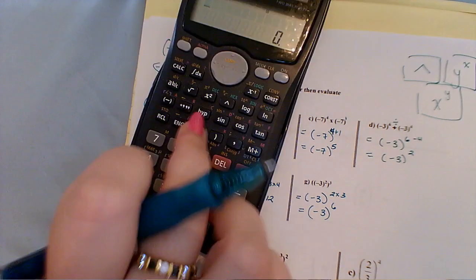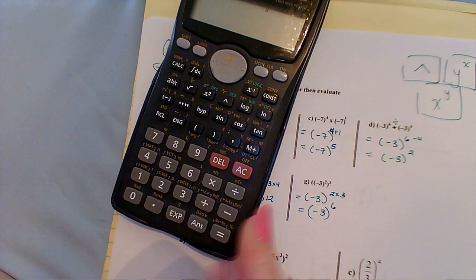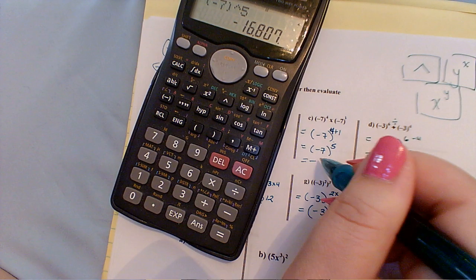Let's finish this up. -7 to the power of 5. So again, negative 7 in brackets, power of 5. We would expect a negative answer because it's an odd exponent. -16,807.